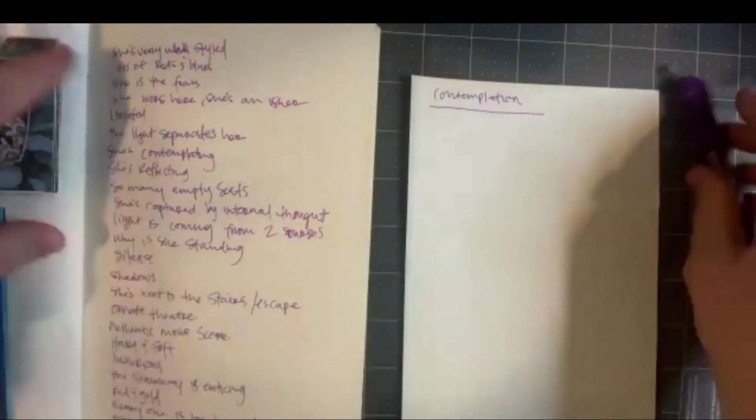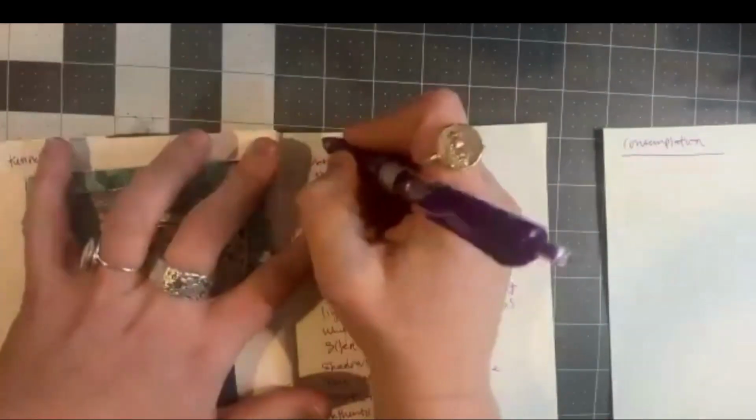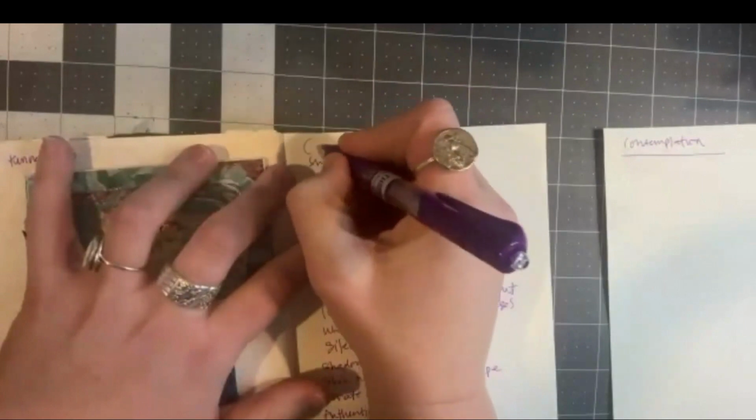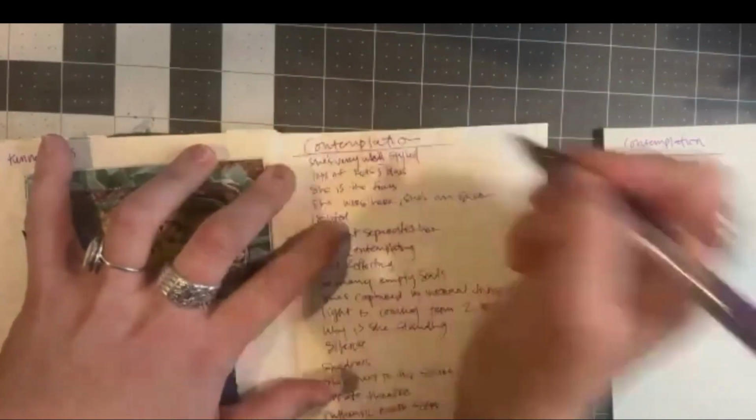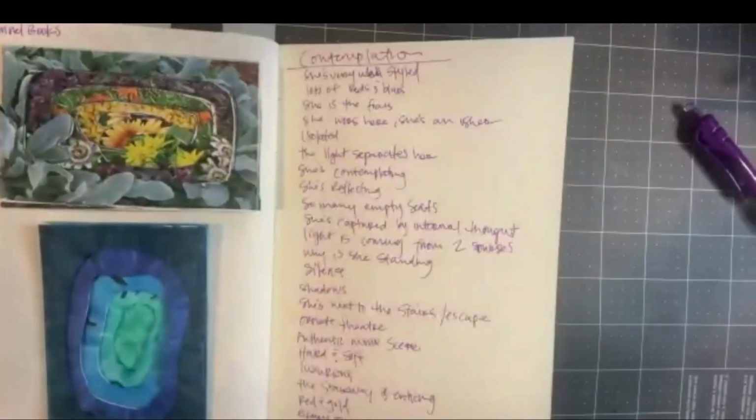Well, let's go back. I'm still going to call this one contemplation. So I'm just going to write it as the top. And this is our poem that we've written together, which is kind of nice.